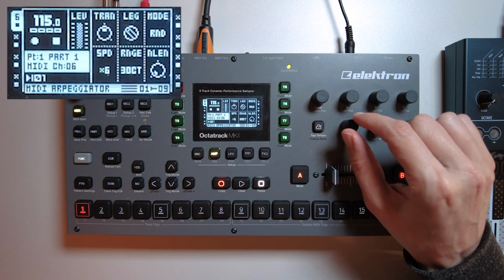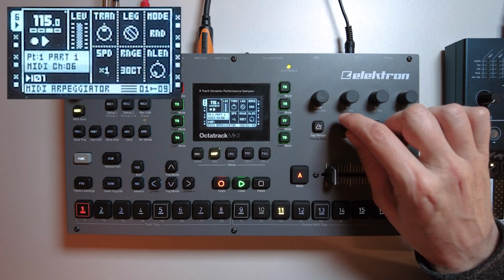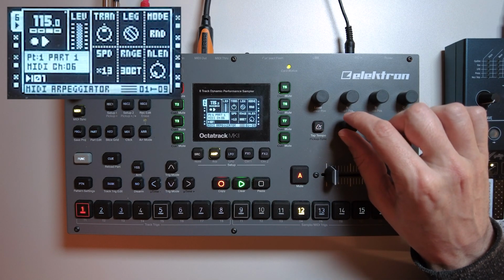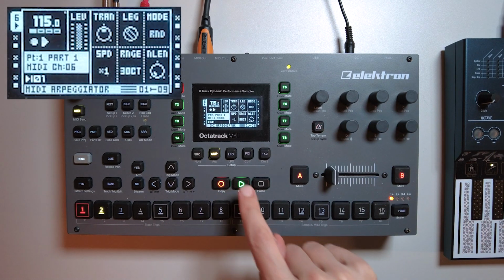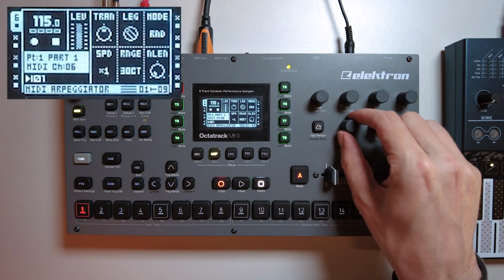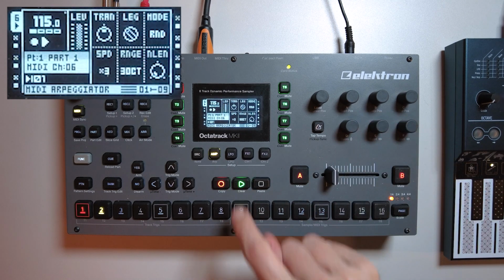Then there's a speed setting, which lets me speed up the ARP or make it slower. The way in which this is done is a bit odd because it's a multiplier, and a larger value leads to a slower ARP, a smaller value to a faster ARP. The smallest possible value, which, if my math is correct, is a 64th triplet, just gets multiplied. So we'd have a 64th triplet right here, times 3 would be a 32nd note.